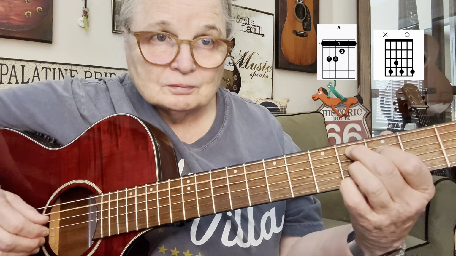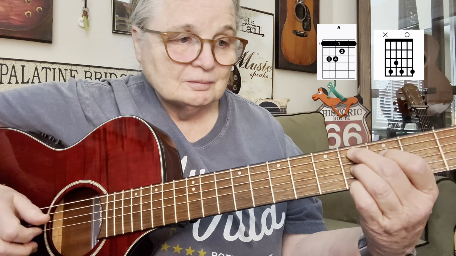And then you could go into the chorus. Okay, hold on a second. A to C sharp 7th. I'll put that chord chart there. And this is really the note you want here on the 4th fret with your pinky. That brings that in.